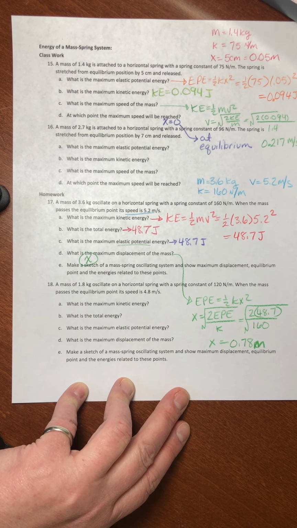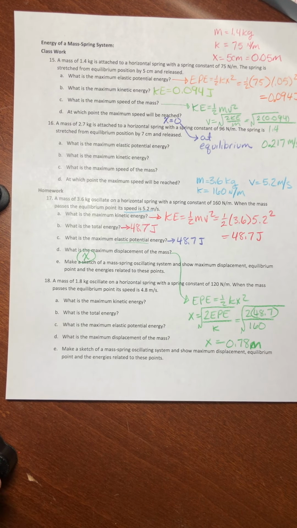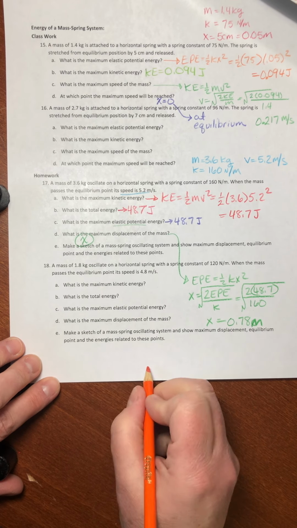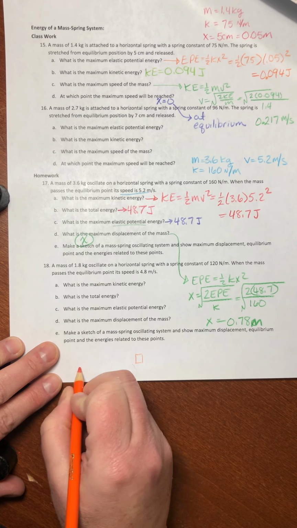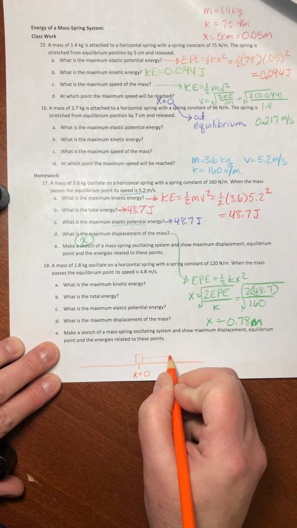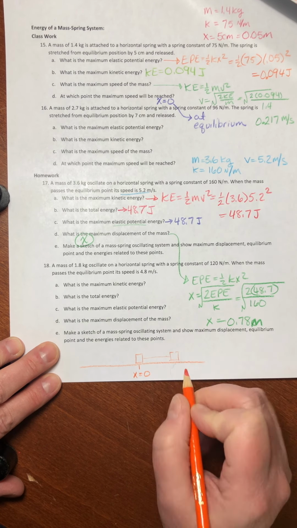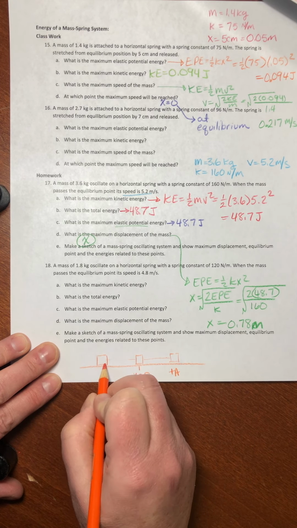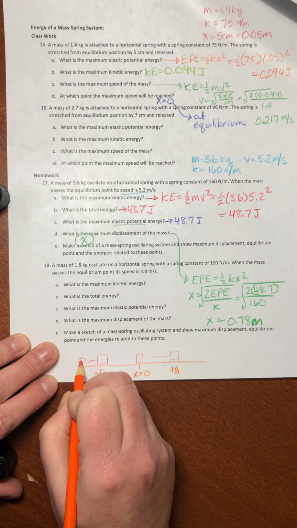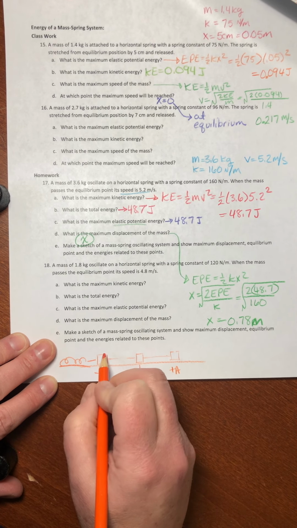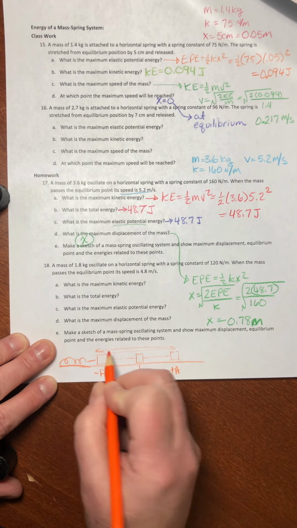All right, now for part E, it says, make a sketch of the mass spring oscillating system and show maximum displacement, equilibrium point, and the energies related to these positions. Okay, I'm running out of room on my page, but I'm going to make this here my equilibrium position, which is x equals 0, right? And then it can go some distance here. We'll just call this positive amplitude, and then we'll make the same distance back here. Negative amplitude, I'll draw my spring in. All right, and then, right, those are our 3 positions. So this mass moves forward like this, right, and backwards like this.